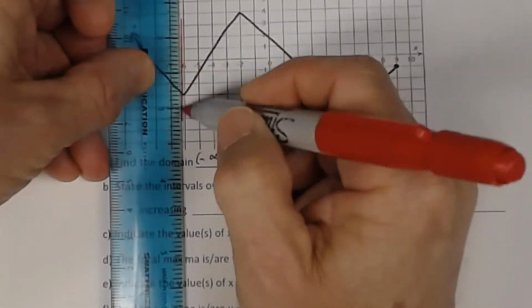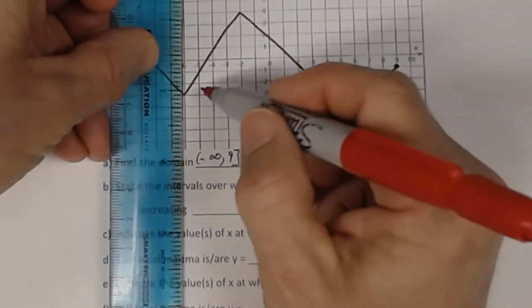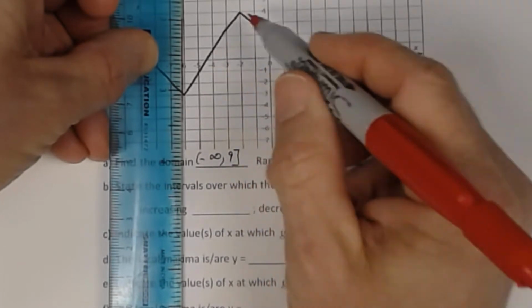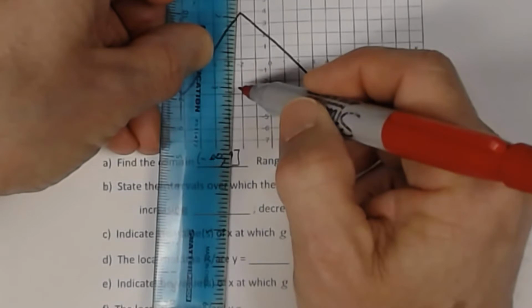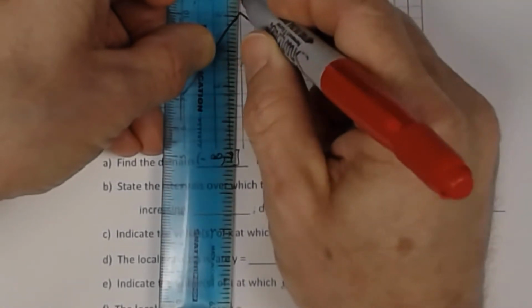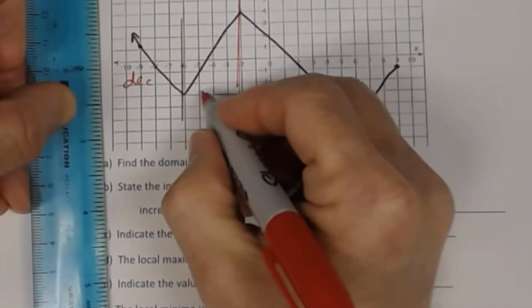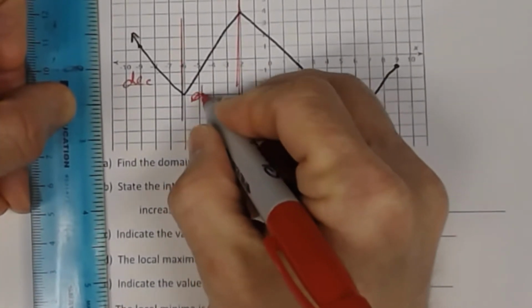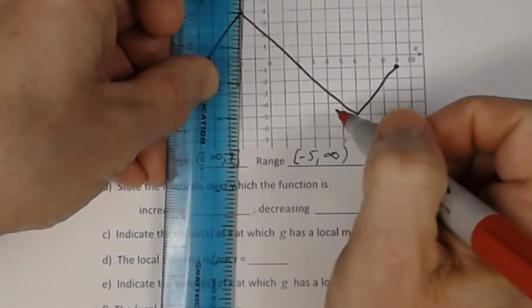And then from negative 6, my y values are increasing. So I'm increasing all the way to this x coordinate right here, and that is negative 2. So I'm increasing from negative 6 all the way to negative 2.